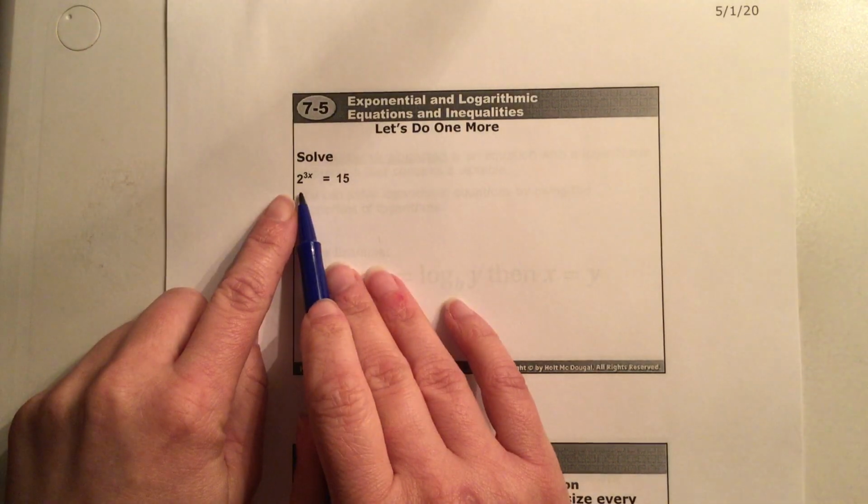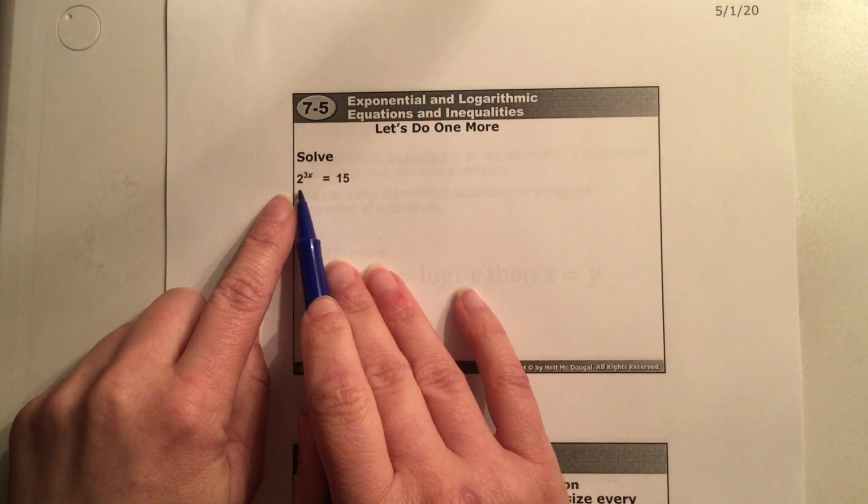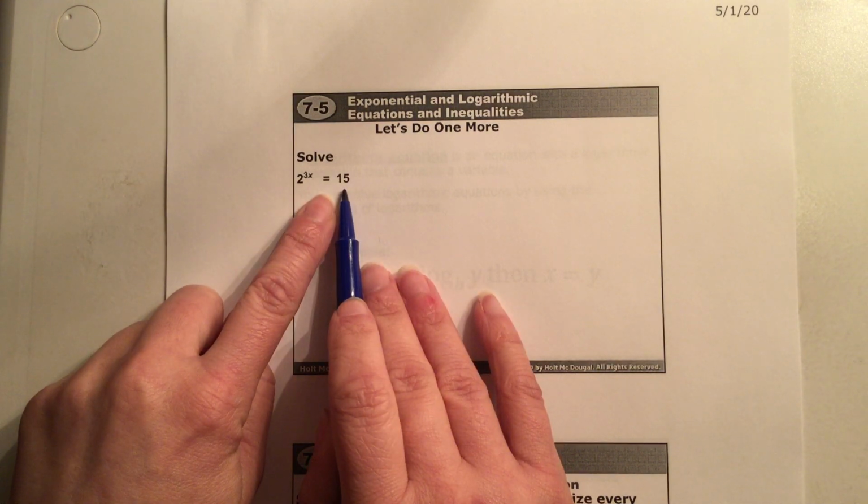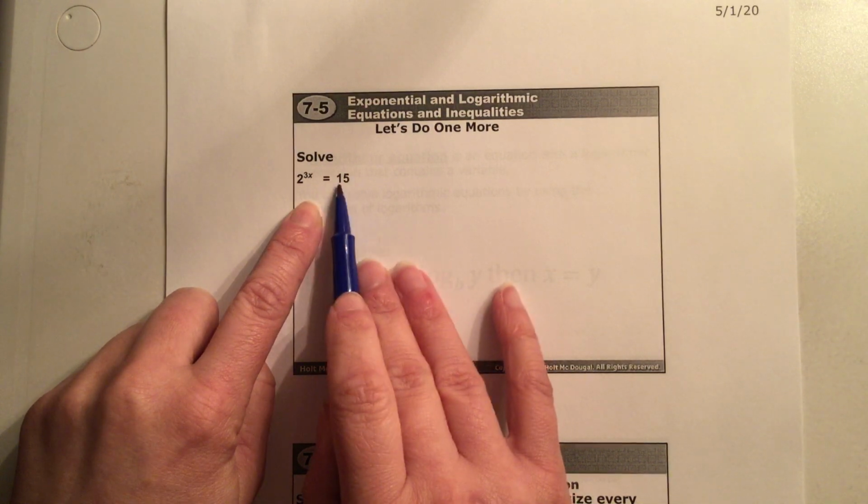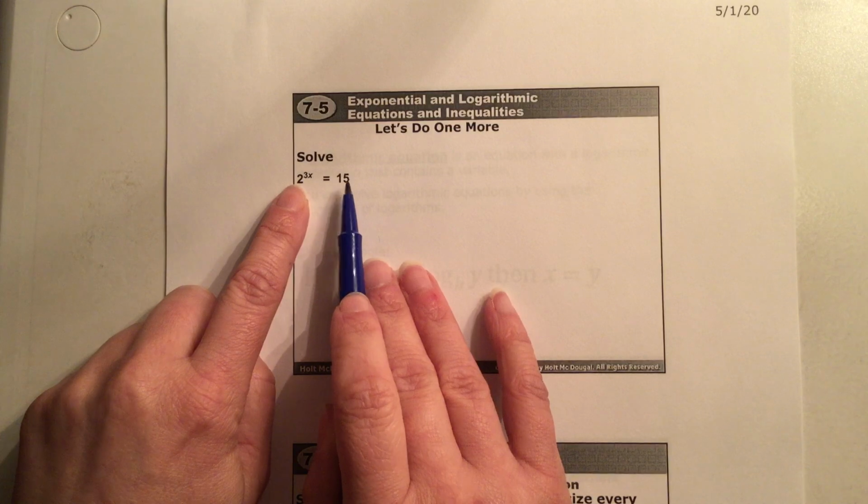Well, 2, this is good. I can't do anything with a 2. 15. 2 to the power of 1 is 2. 2 to the power of 2 is 4. Power 3 is 8. Power 4 is 16. There's no way to get it to a 15. So I cannot make a common base.